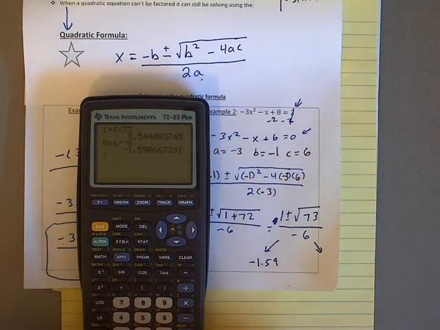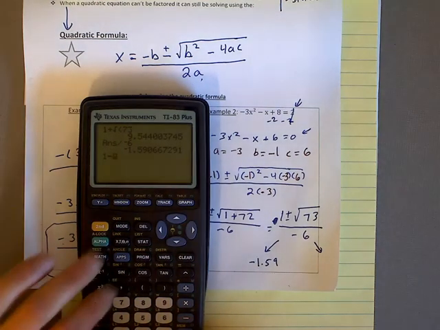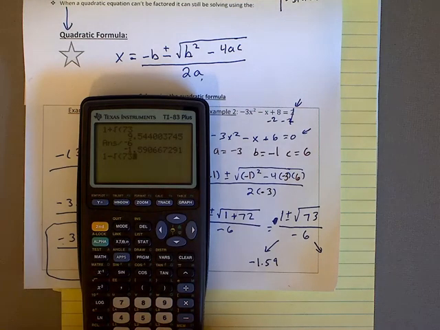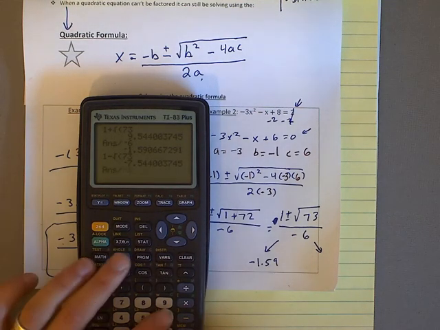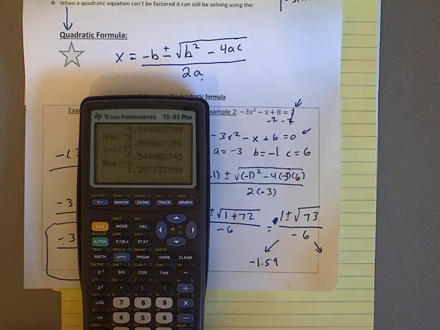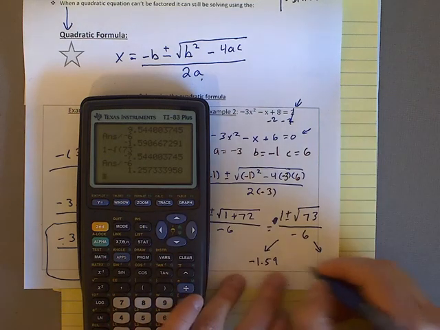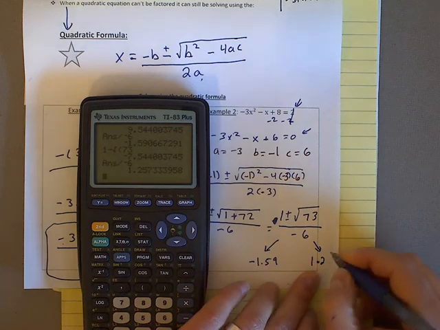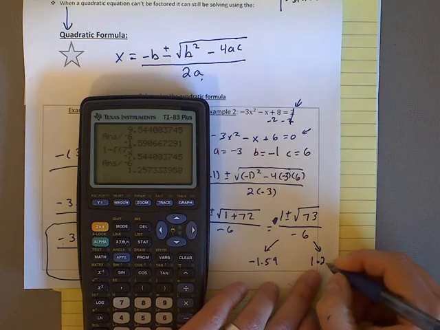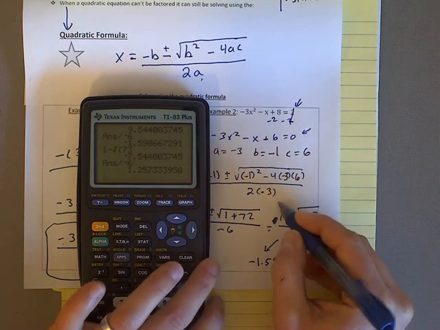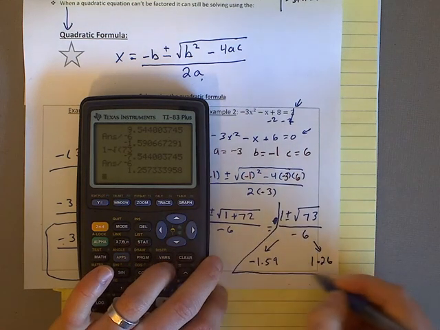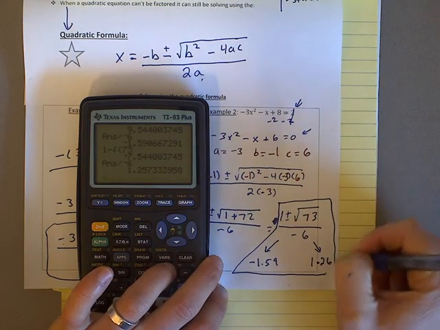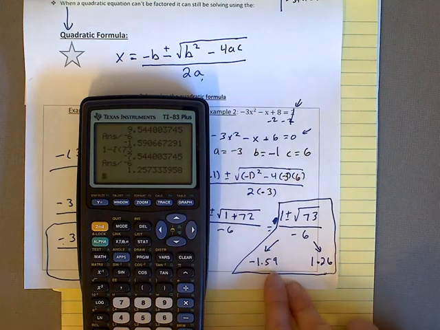And then the other one is going to be 1 minus square root of 73. Enter, divide that by -6. And it's going to be 1.257, so I'm going to say 1.26.